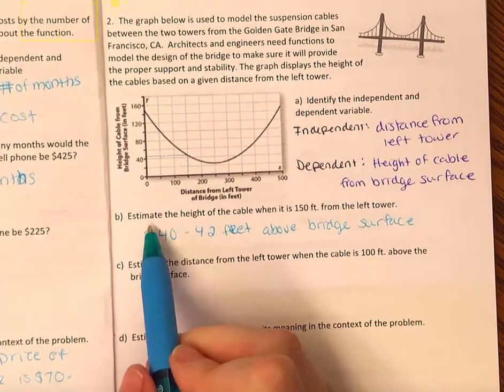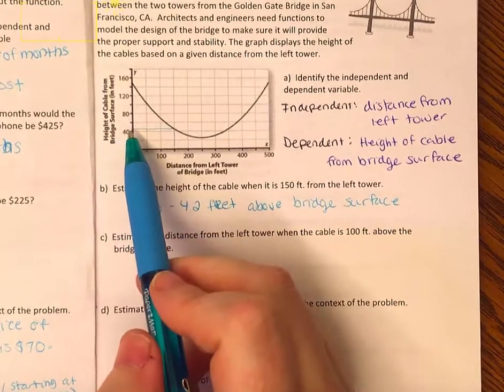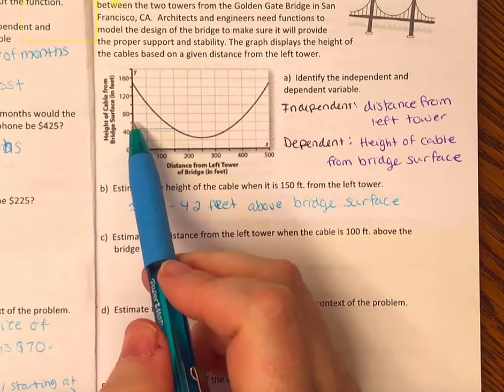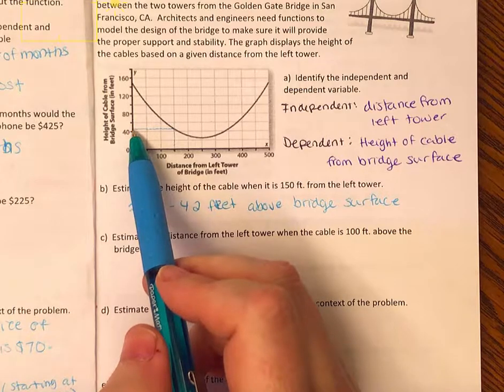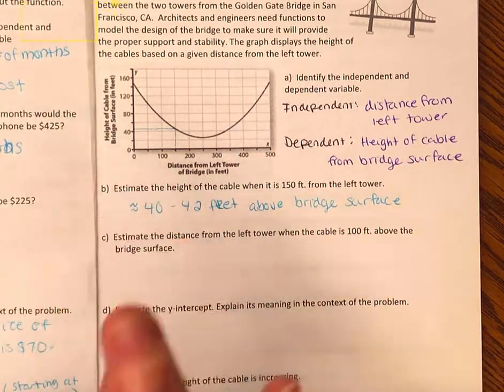And it does say to estimate, so this is not an exact answer, because I know that up here would be 60, and it's really close to 40, so I'm going between 40 to 42 feet.